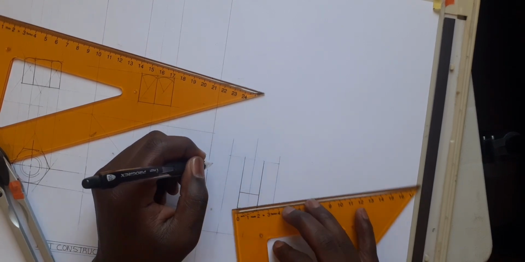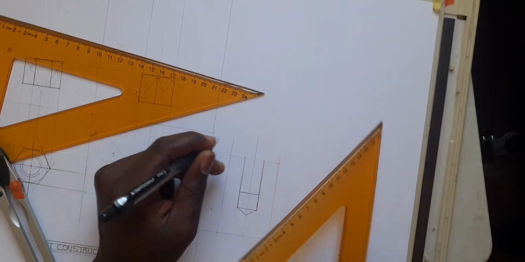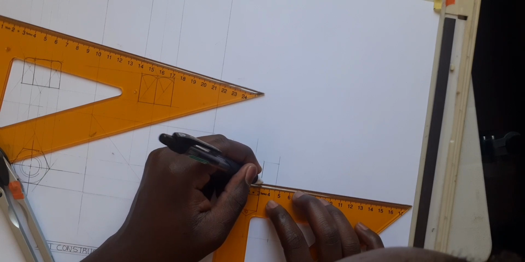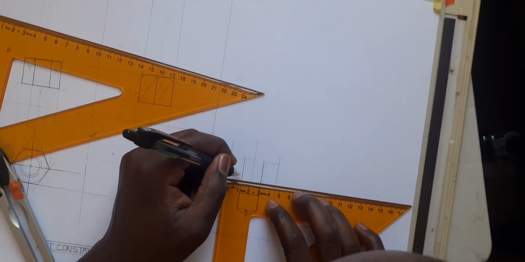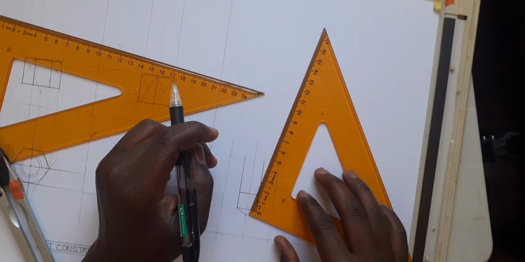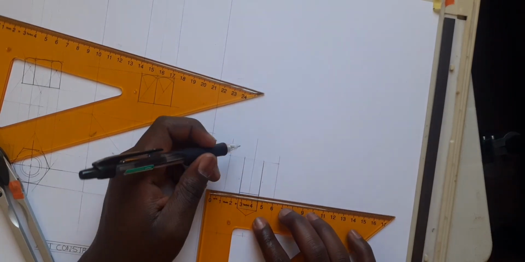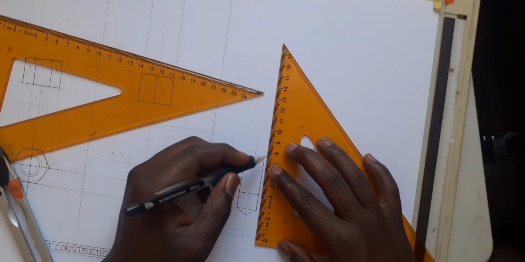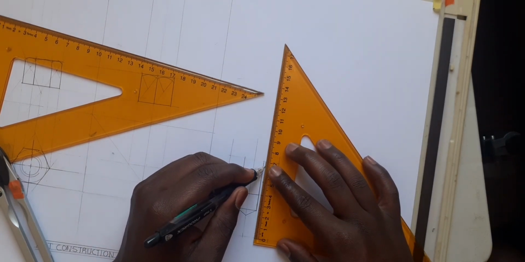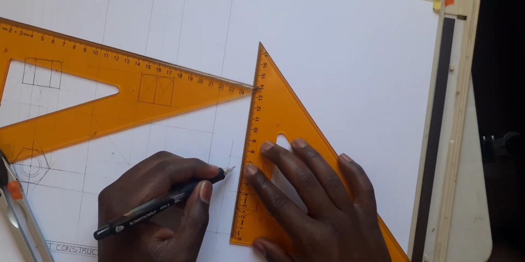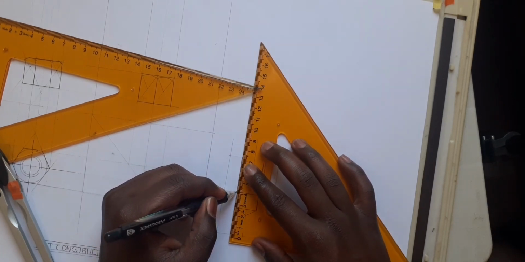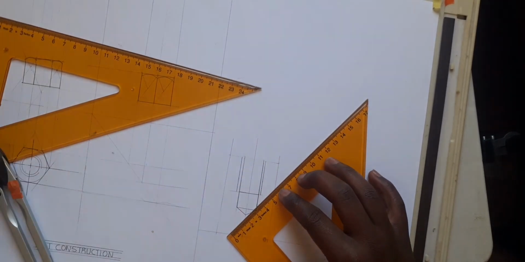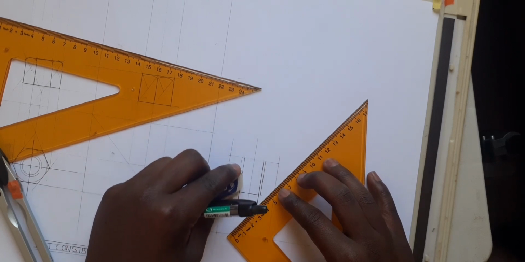So here I'm gonna show you how to draw the threads. So the threads, the outside, let's say by 2 millimeters. So this is how you draw threads. So you draw threads like that. This is not 2 millimeter.